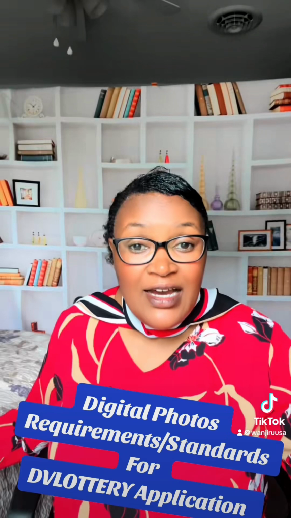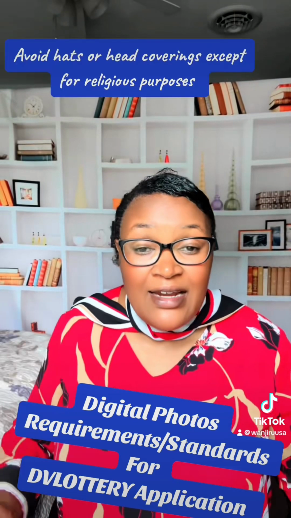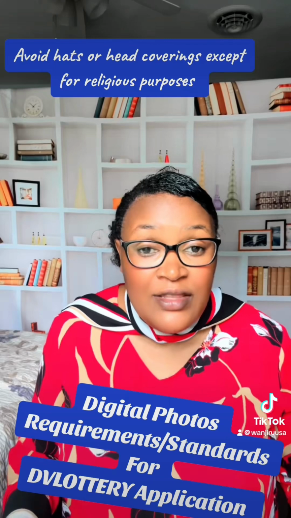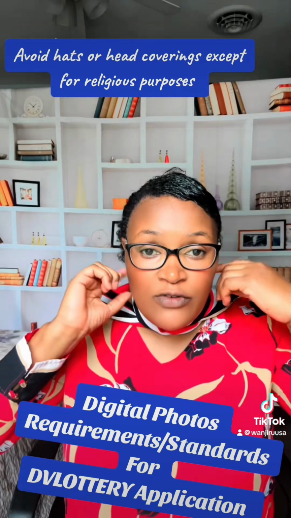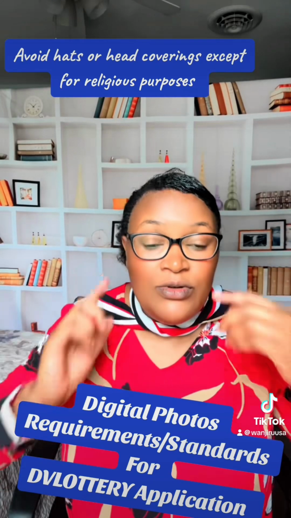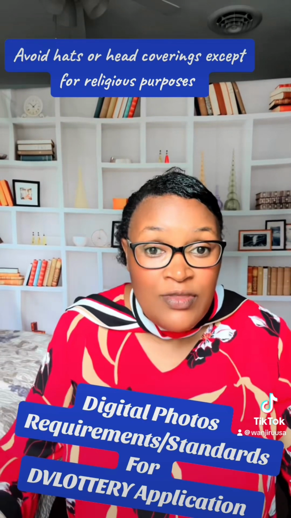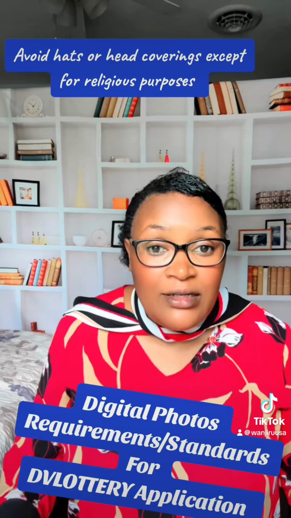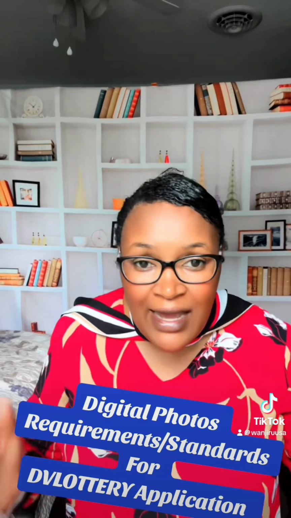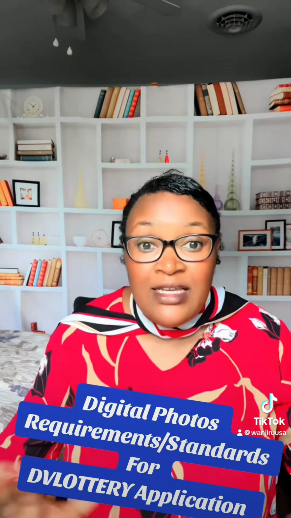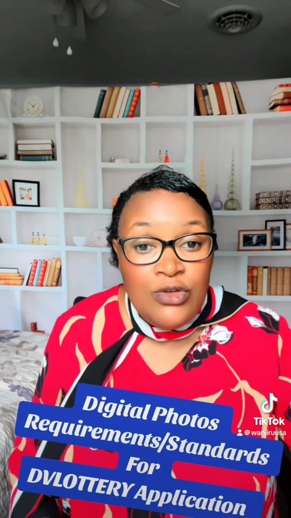Avoid hats or head coverings, unless again for religious purposes. We know there is a religion where people usually wear a turban. In that case it's allowed, because that is how they always appear. But a hat or anything covering your hairline, not for religious purposes, you should avoid.